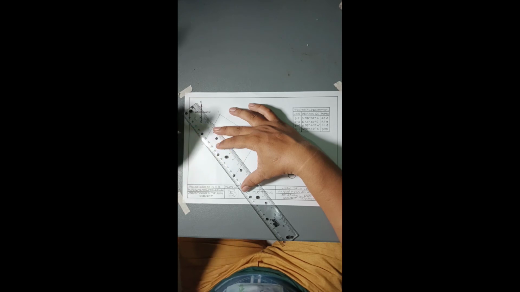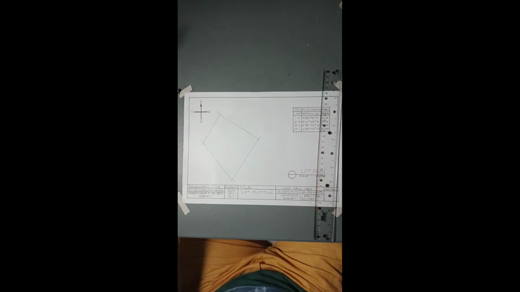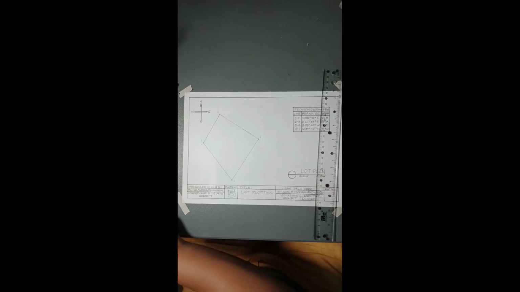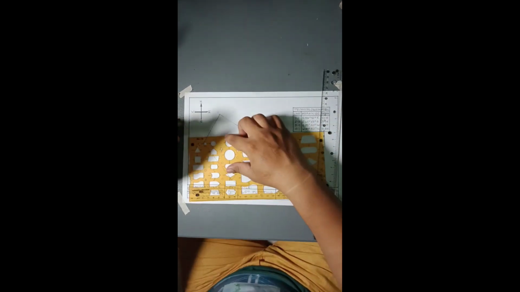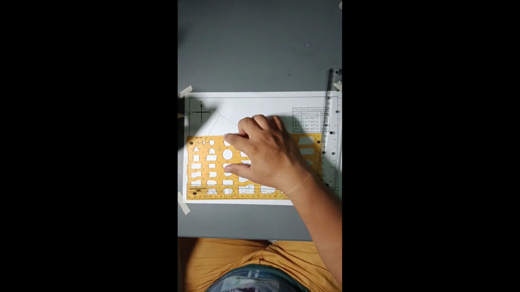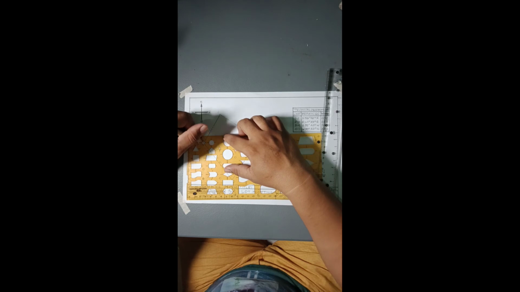Let's add small circles from the intersecting lines or the small lines that we created to add visual impact.